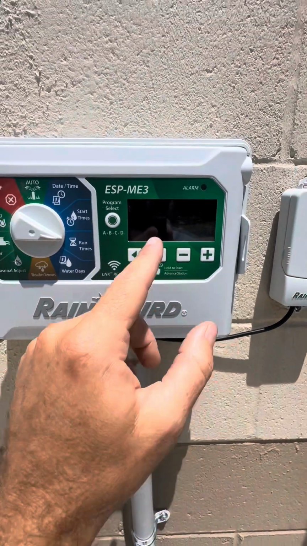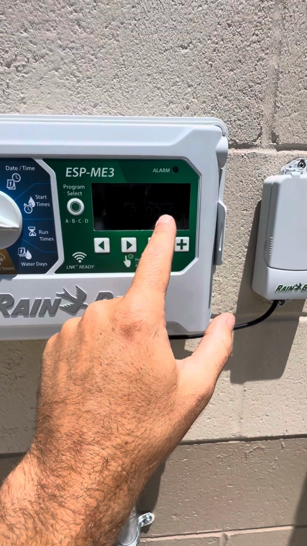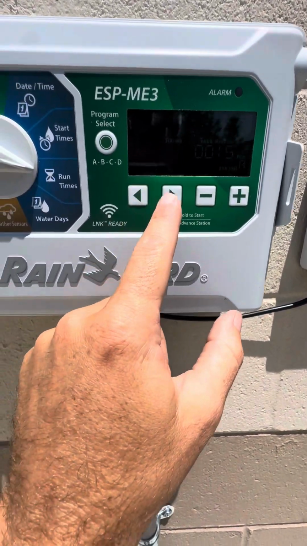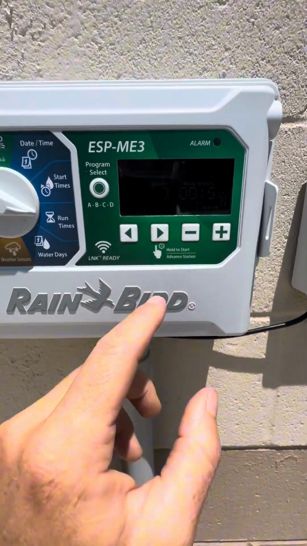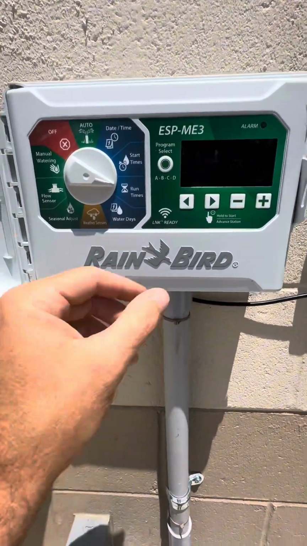Okay, so now we got station 1 on for 15 minutes. Station 2 on for 15 minutes. Everything's looking good here. Station 3 for 15 minutes. So all our zones are turned on for 15 minutes.